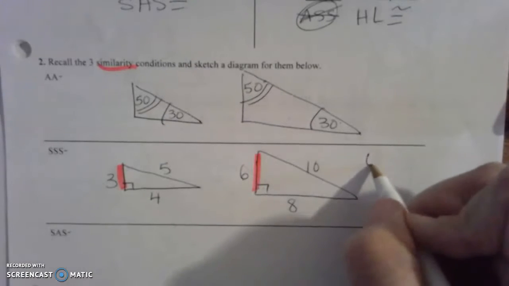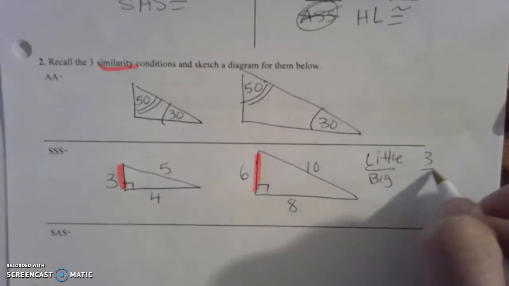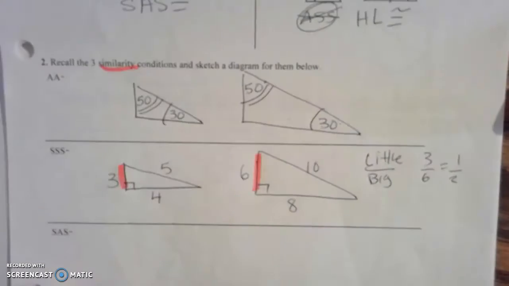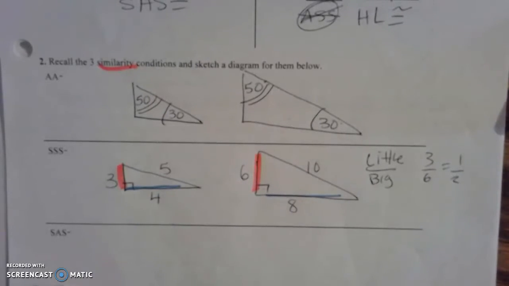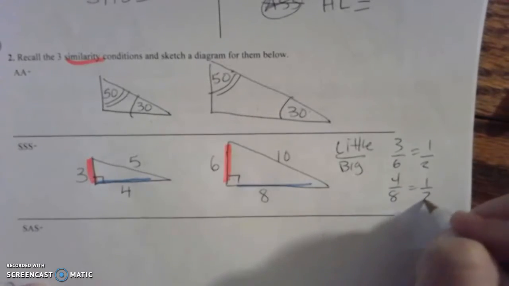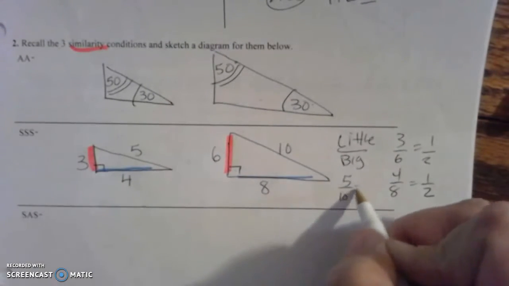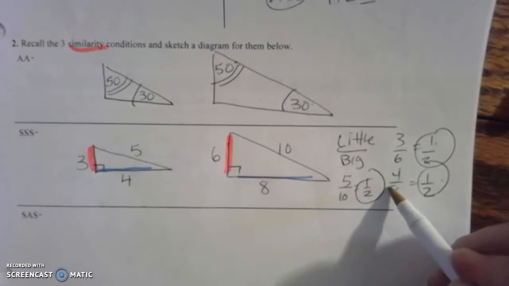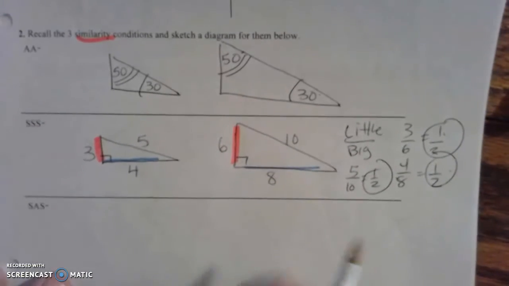So if I were to do little over big, I get 3 over 6. That reduces to 1/2. What other sides do I have that match up? You see how this 4 matches up with this 8? If I set it up the same, 4 over 8 again reduces to 1/2. And then my last side that I have not marked, little over big, reduces to 1/2. So if all 3 sides have the same proportion, then you can say it's the side, side, side similarity theorem.